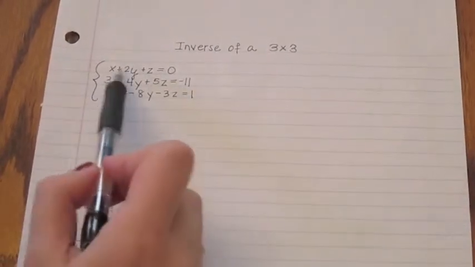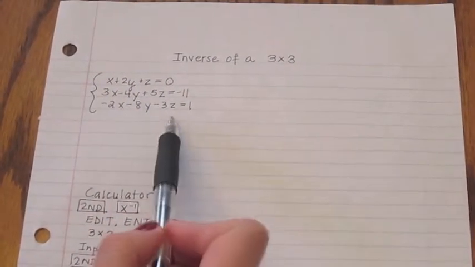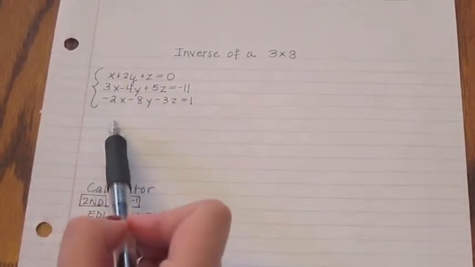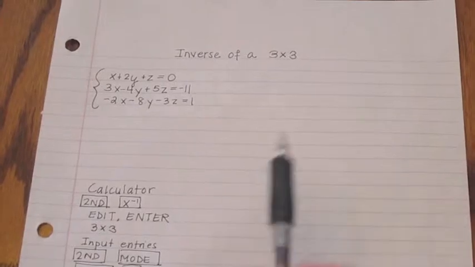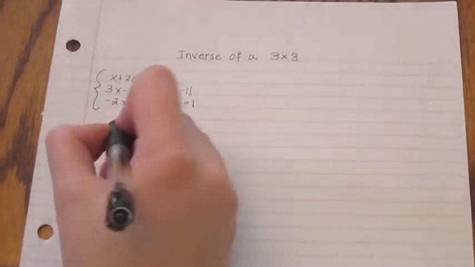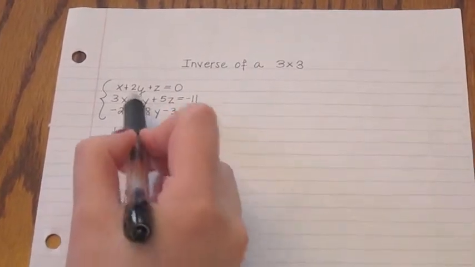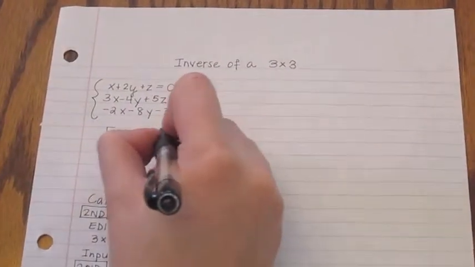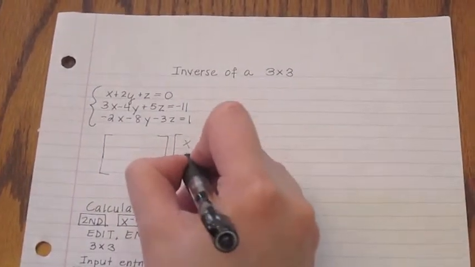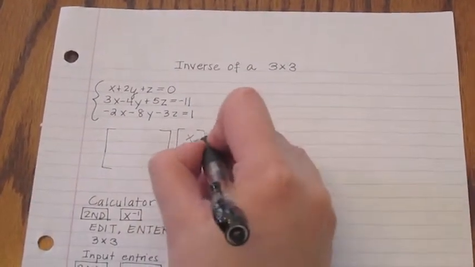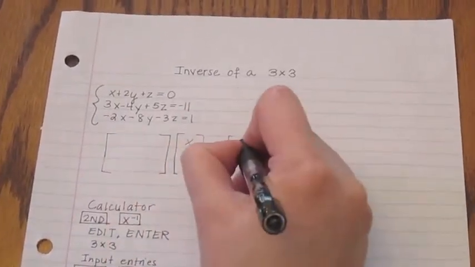So I have this example here. I have a set of 3 equations. And just like the 2x2s when I was solving a system of equations, I'm going to write out a matrix equation. So I'm going to have a 3x3 matrix here because I have 3 equations and 3 variables, x, y, and z. My column vector is just the variables. And then the right side of my equations.